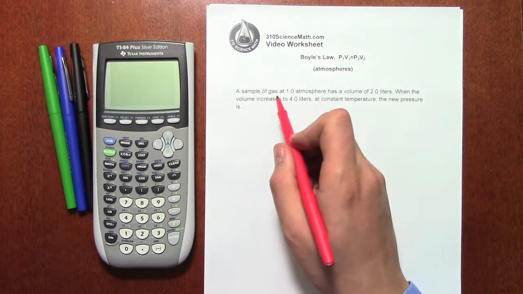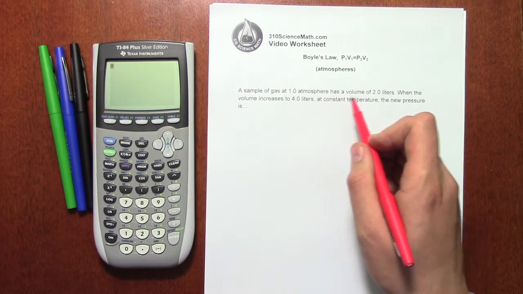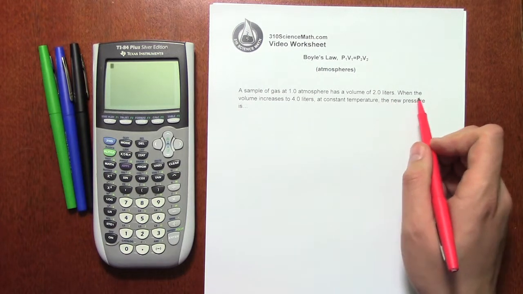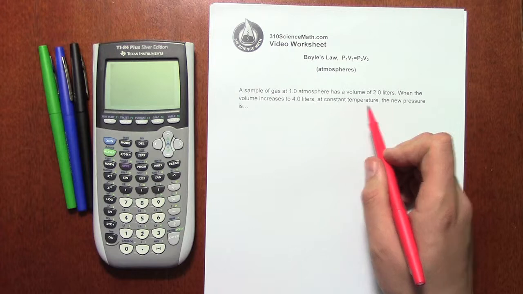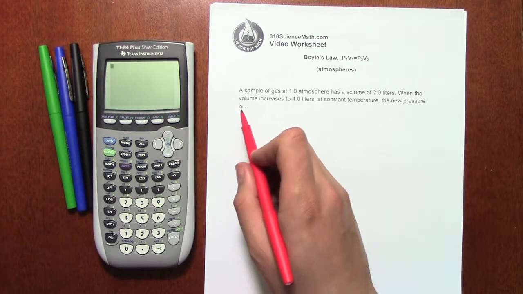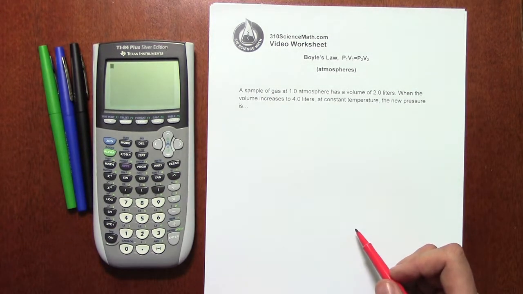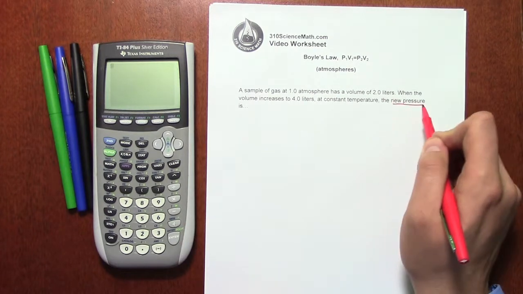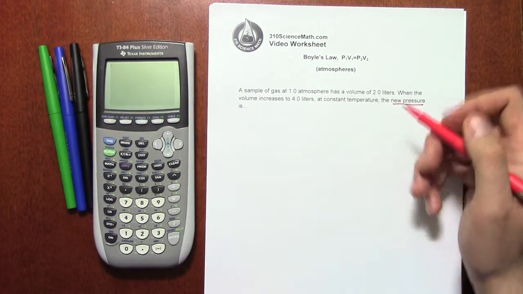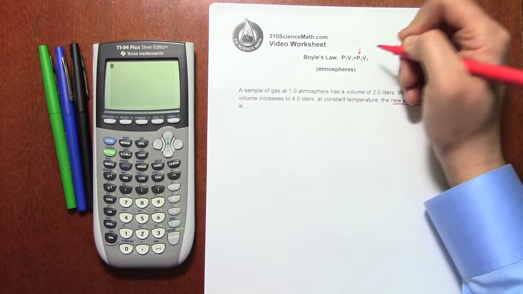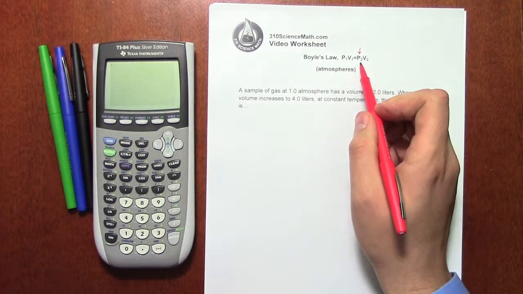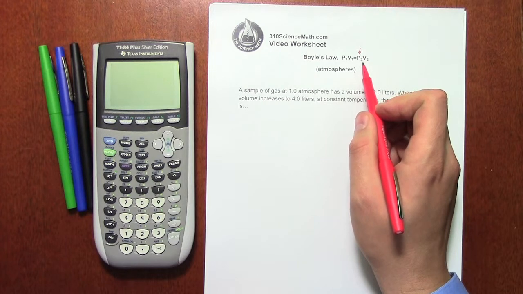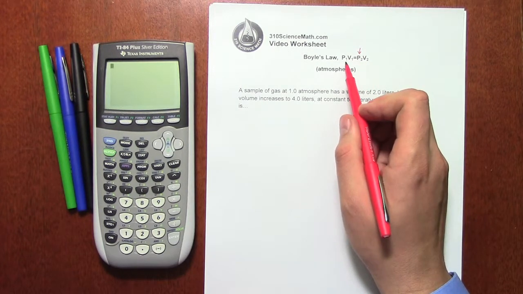Now let's take a look at a Boyle's Law problem and decode it a little bit. It says a sample of a gas at 1 atmosphere has a volume of 2 liters. When the volume is increased to 4 liters at constant temperature, the new pressure is... Okay, so we are trying to figure out this new pressure. Now the new pressure would be this one right here. Okay, so the new pressure would be P2. The old pressure is P1.